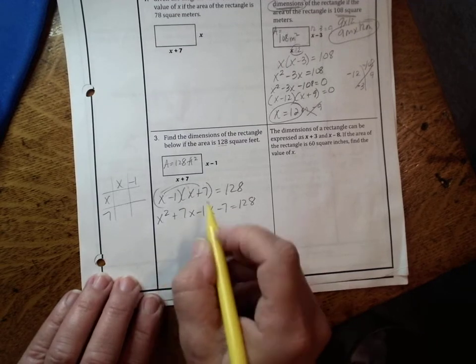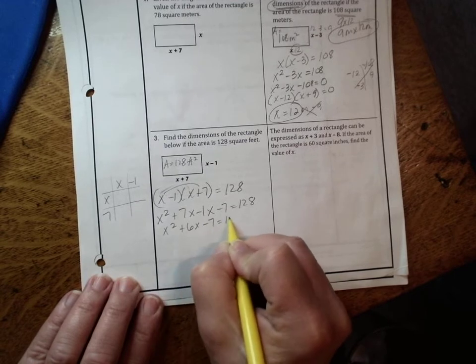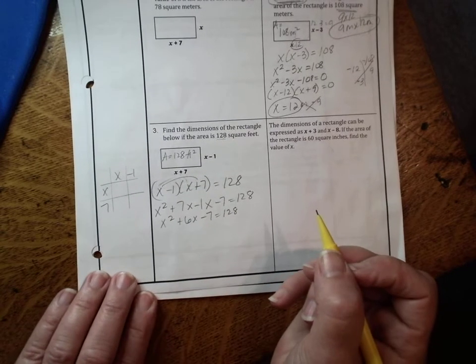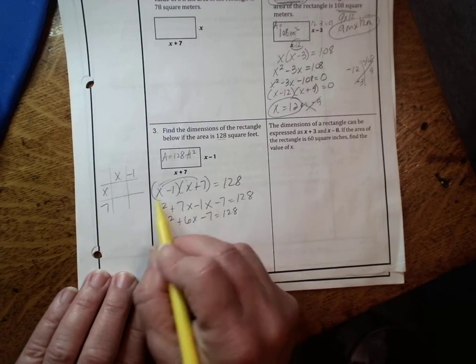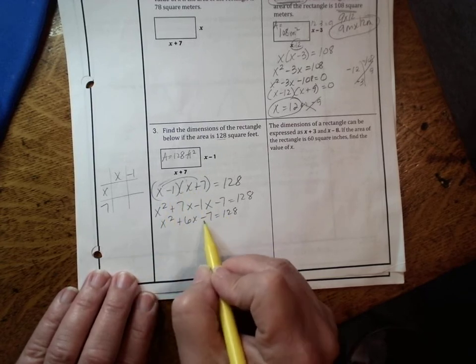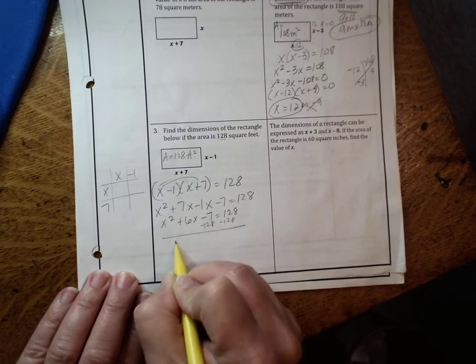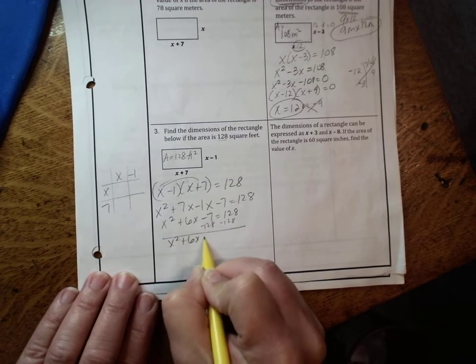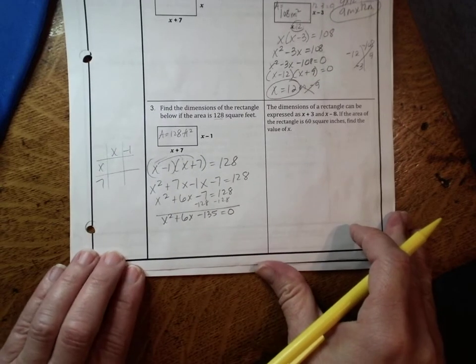Combine these middle terms. You have x squared plus 6x minus 7 equals 128. Once you FOIL or double distribute that, the 128 comes to the other side, so you subtract 128. x squared plus 6x minus 135 equals 0.